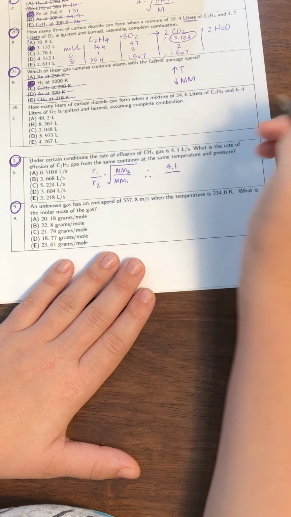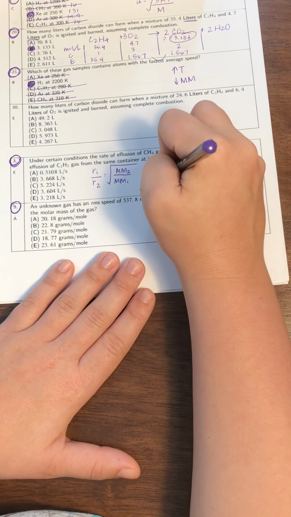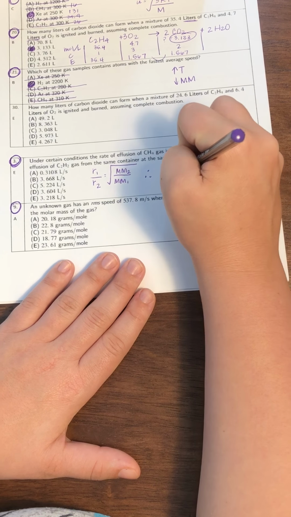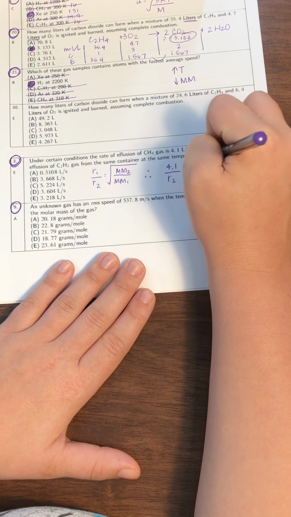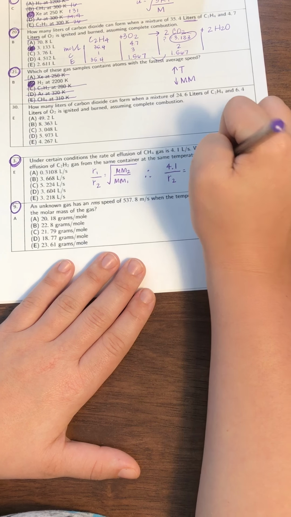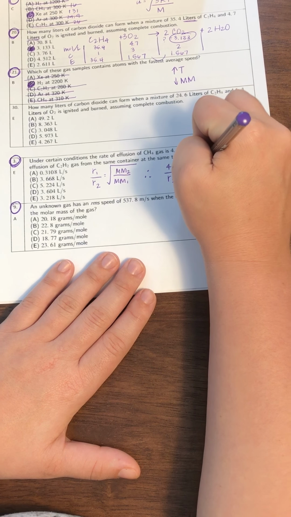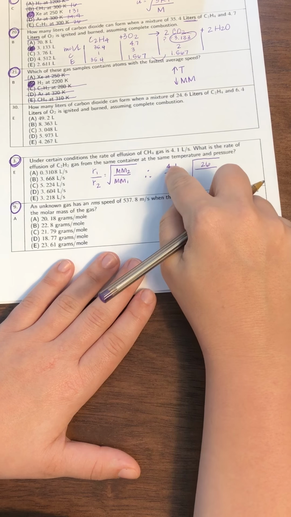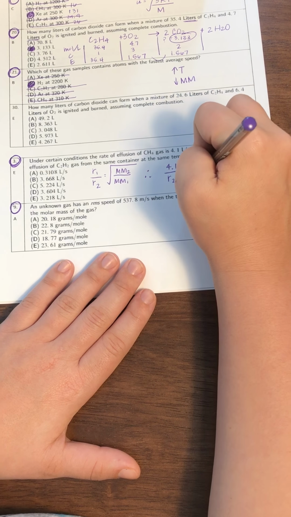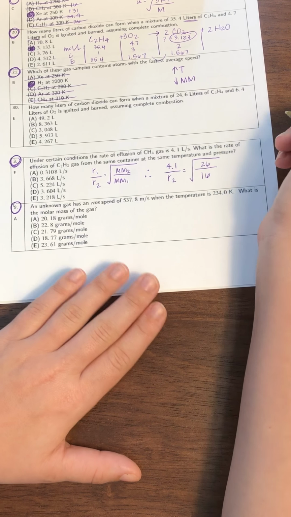We're looking for the rate of the second gas. The molar mass of C2H2 should go on the top. It's 26. The molar mass of methane should go on the bottom. So let's go ahead and solve for R2.